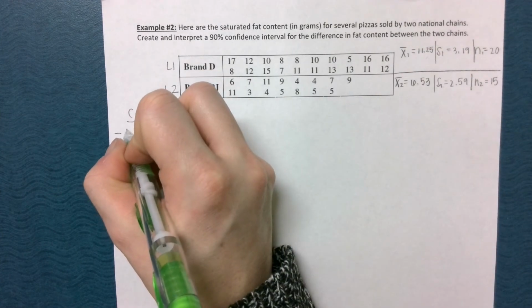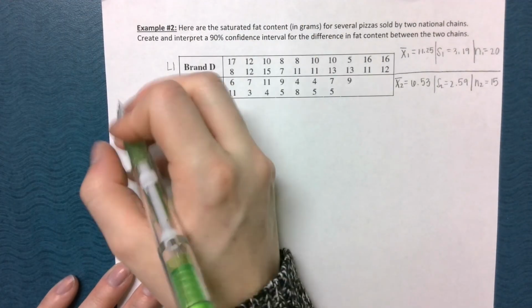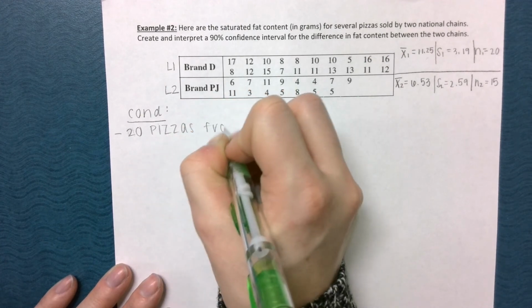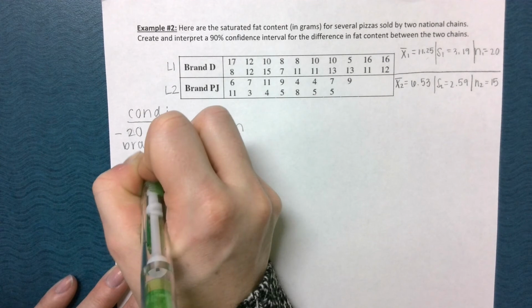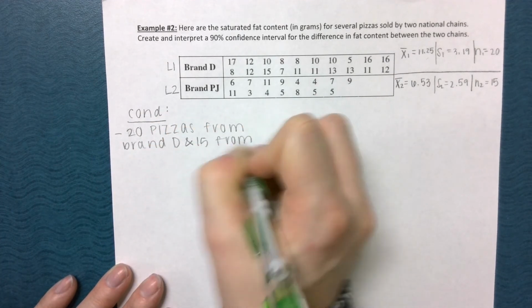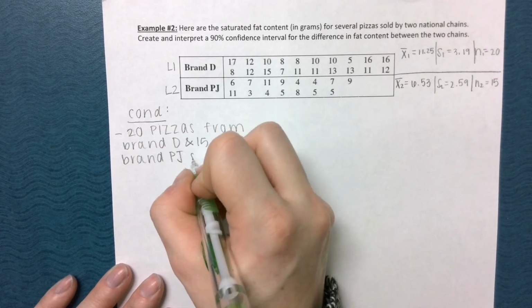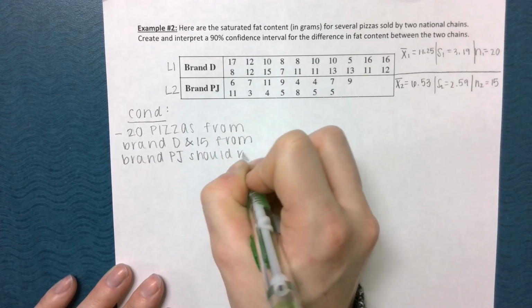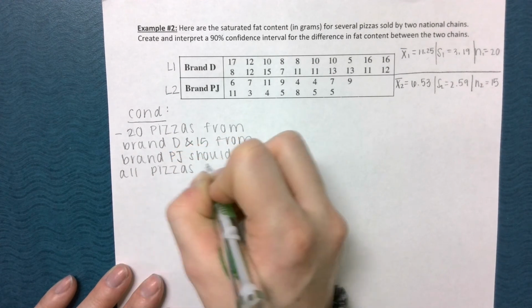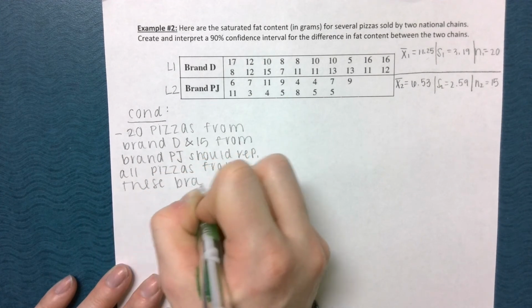So I'm going to say 20 pizzas from brand D and 15 from brand PJ should represent all pizzas from these brands.